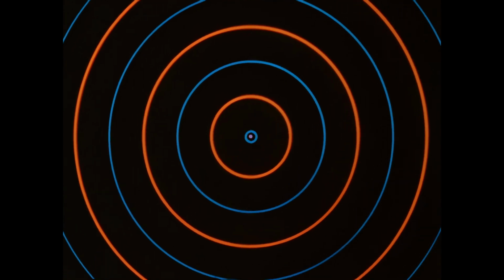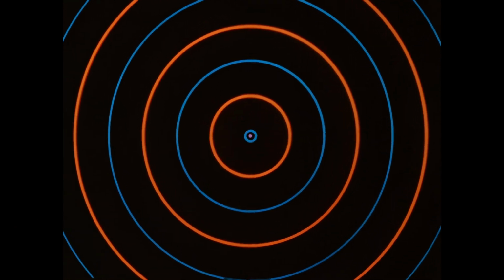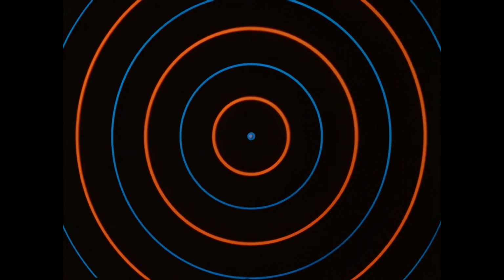This is a simple half-wave dipole. Viewed from above, it looks like this. And we can represent its radiation pattern as a series of expanding circles. It is often desirable to concentrate this radiated energy into specific areas. In other words, we wish to make the antenna more directive.